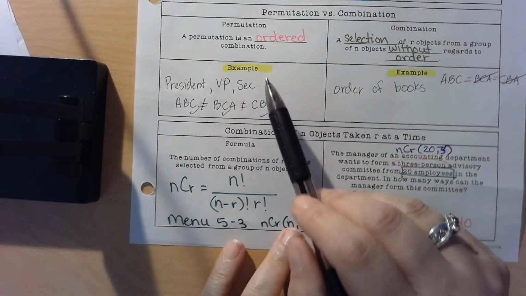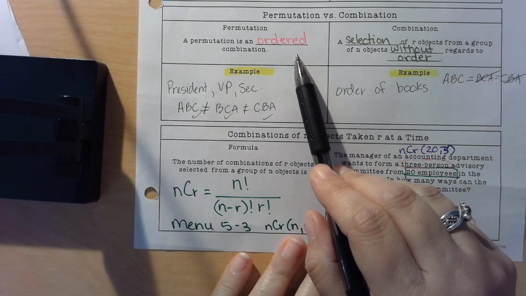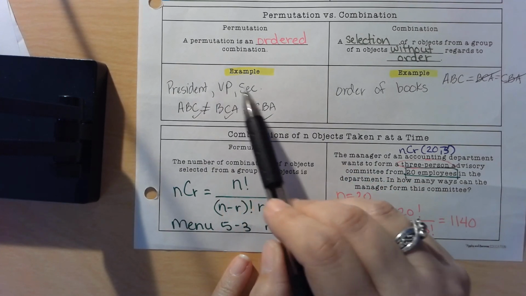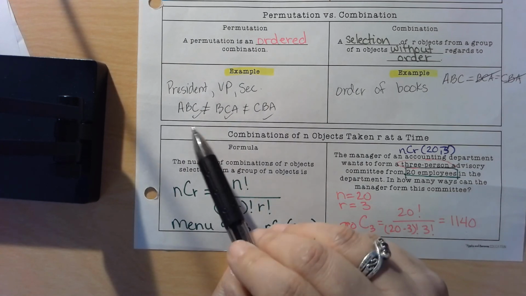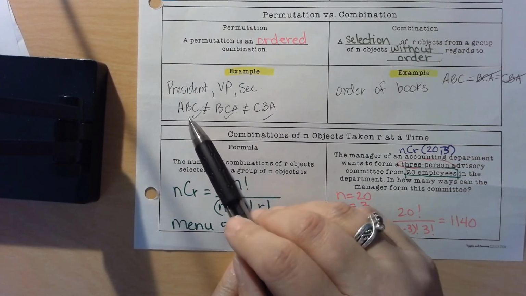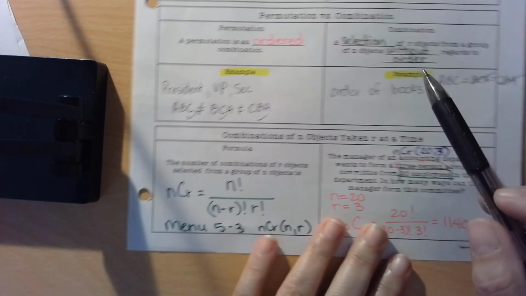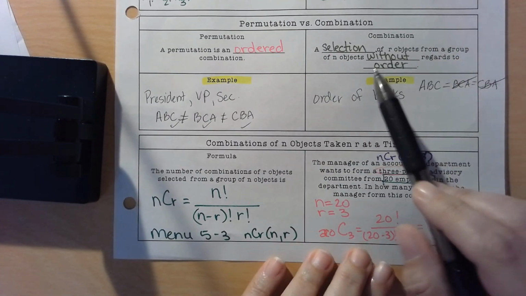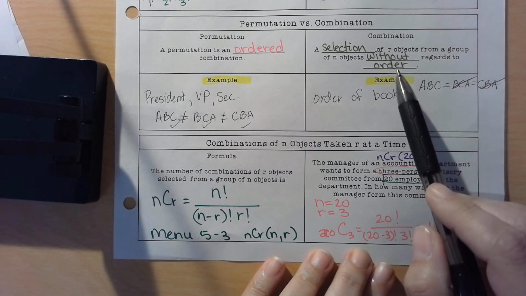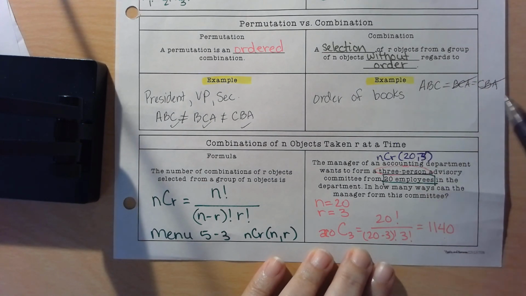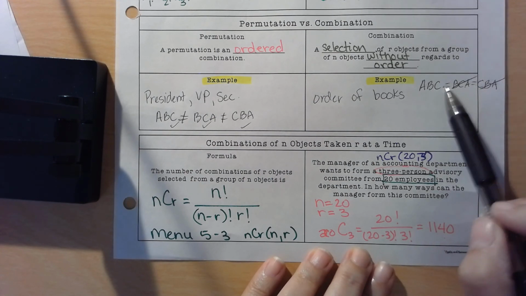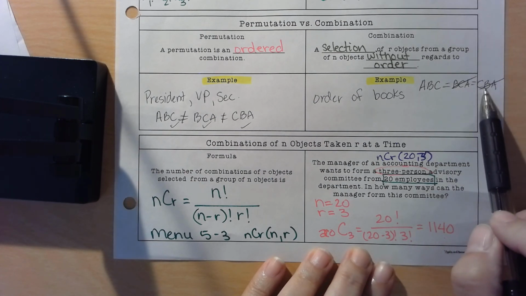So permutations can be remembered as being ordered combinations, meaning that it really matters if it's president, vice president, secretary, who's voted on each, or ABC is not the same thing as BCA. They are completely new ideas. Combinations is a situation where we have selection without order, and we don't keep the things that repeat. ABC would be the same thing as BCA or CBA, so we eliminate the things that are the same.